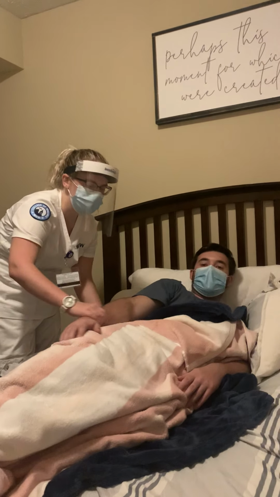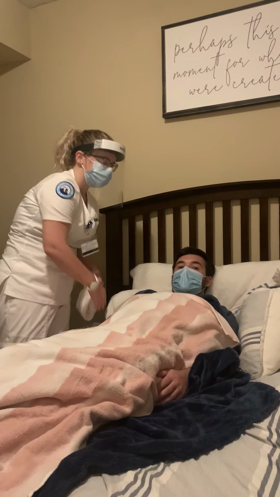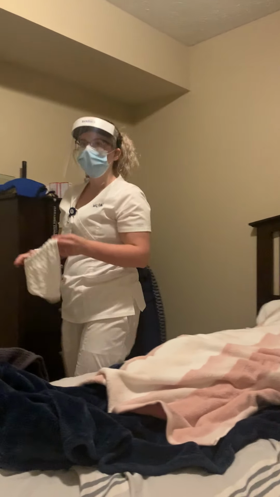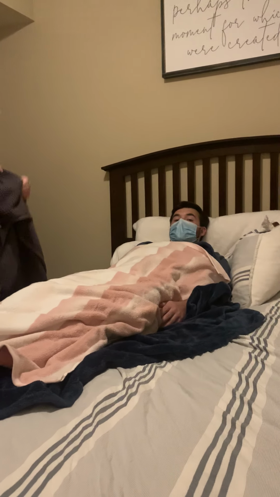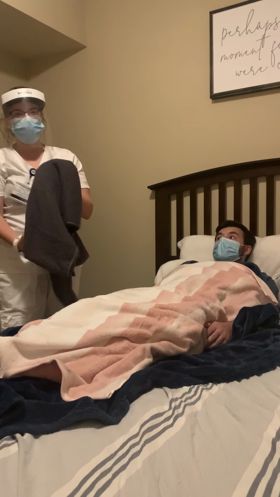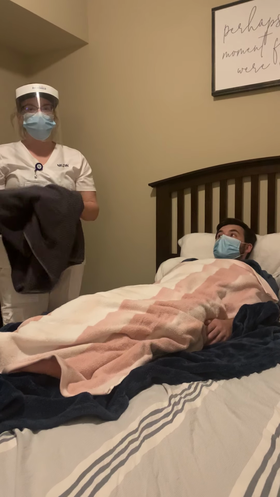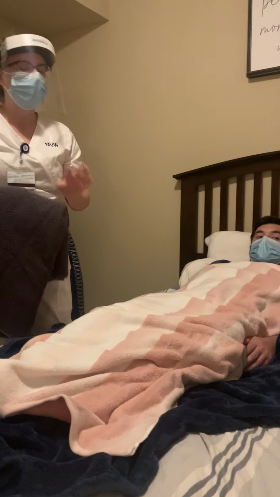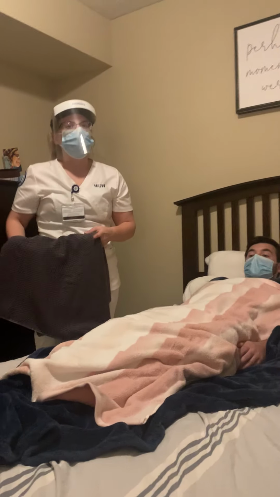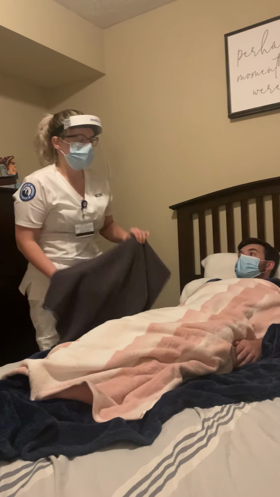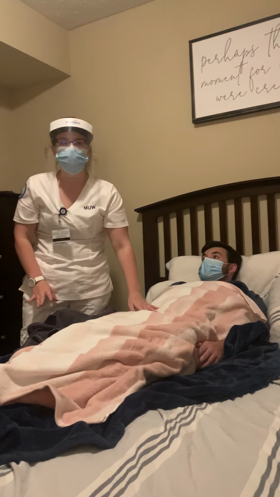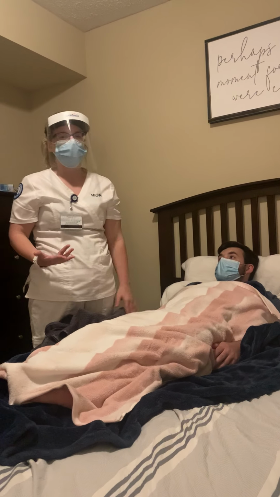Before you lay them down, you want to make sure that their back is dry. You don't want anything wet, nothing like that. So if they were to roll over, make sure you put that towel underneath them. It is a little difficult whenever you're doing their stomach, but you can always just get a new bath cloth and wipe them down.